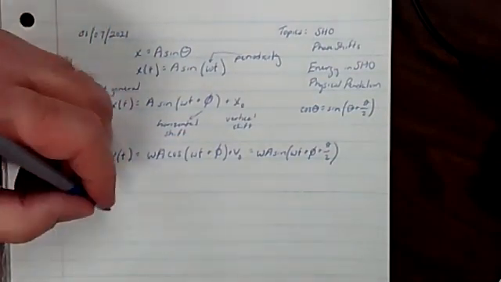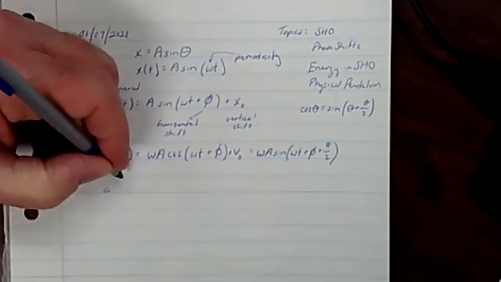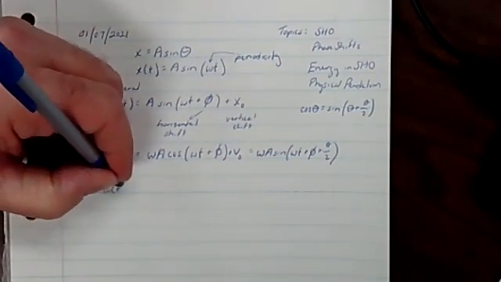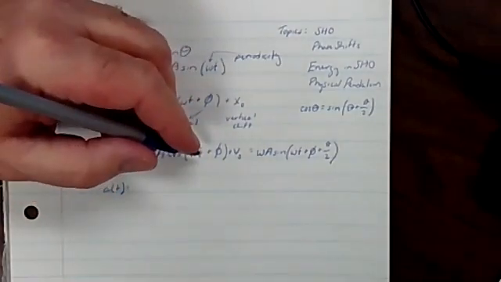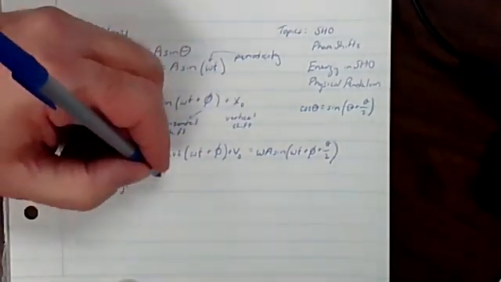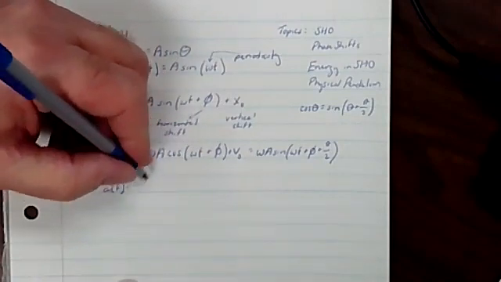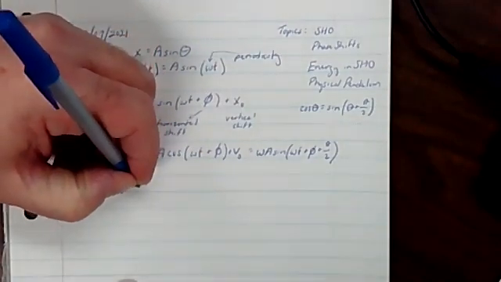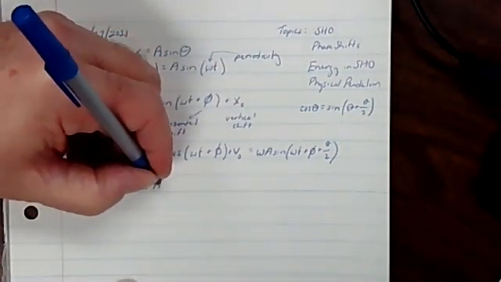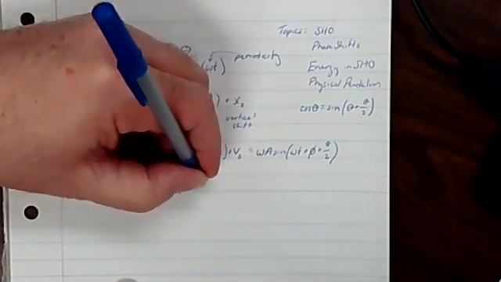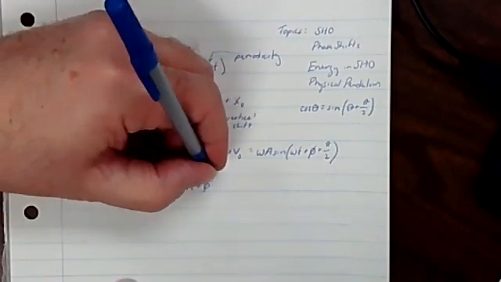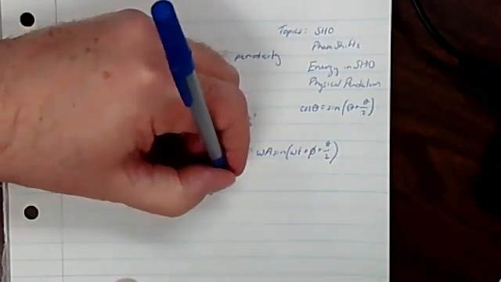Now for the acceleration, I take the derivative of the velocity. So another factor of omega is going to come out, and then I'll have a minus sign. So this will be minus omega squared A sine of omega t plus the phase constant plus V0.